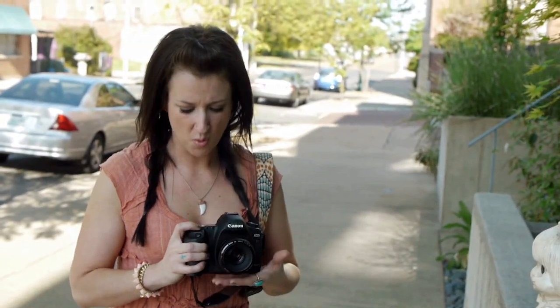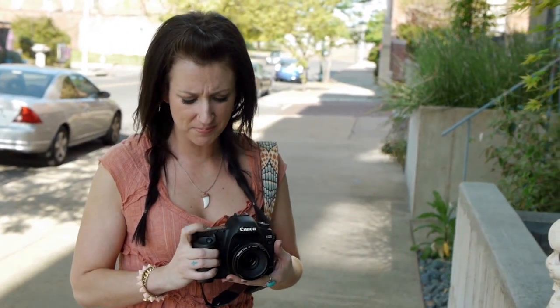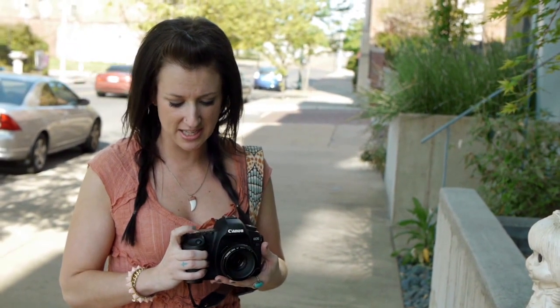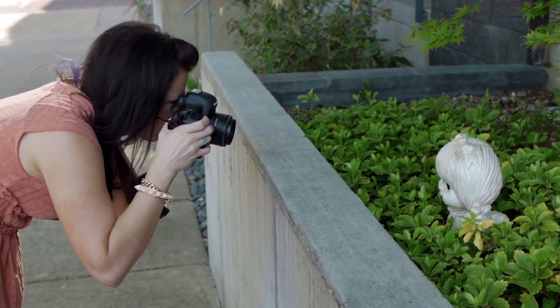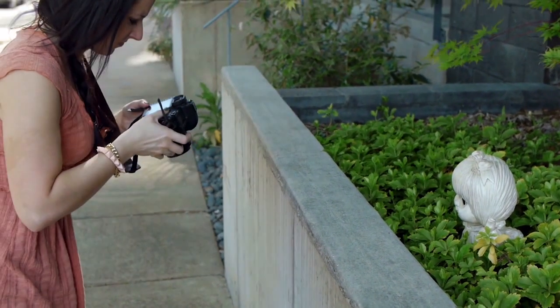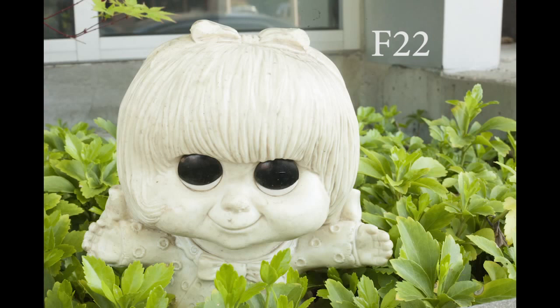Okay, so now I'm going to go ahead and switch it all the way up to the highest aperture there is on this lens. It's f22. And I'm going to stand back and take another picture so you can see what it looks like. So in this photo, you can see there's no blurry background and the whole image is in focus. And this is a result of having a higher f-stop number.